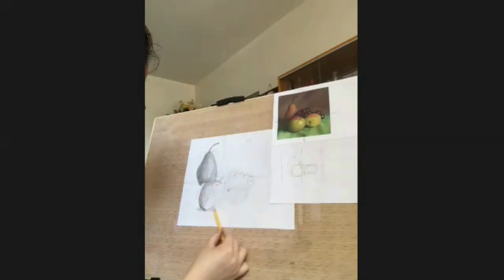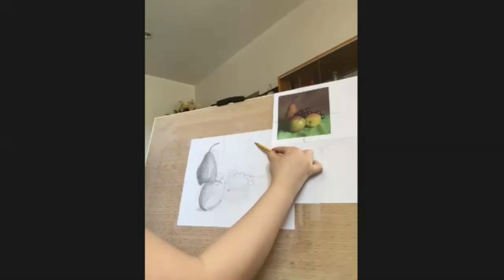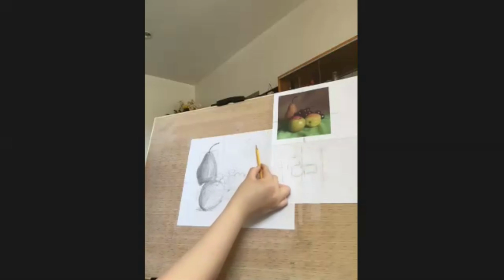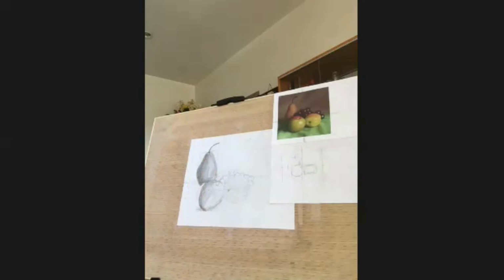And not only does the apple go in this direction, but it also does this, right? Because it's round all around the shape.